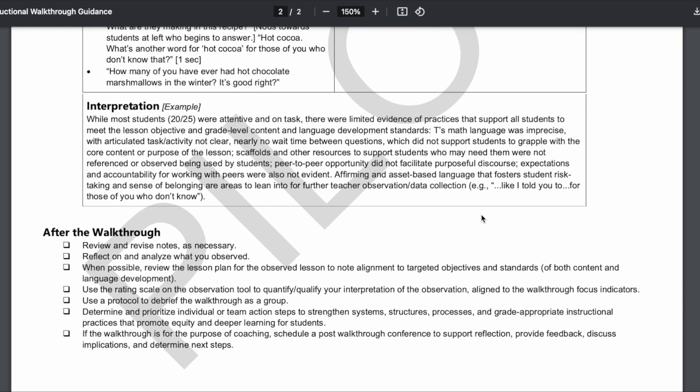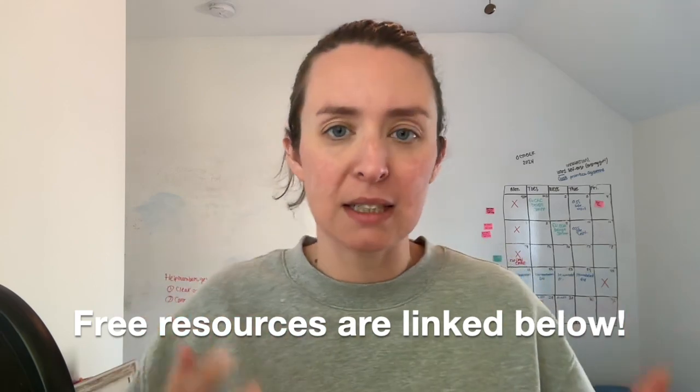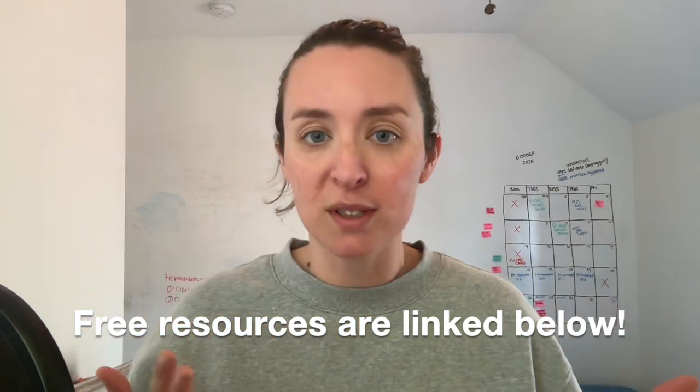After the walkthrough, there's a checklist. And then we wrap. This just gives a sense of what it could look like to give low inference notes, and also gives you the context of what you do before, during, and after. What does the whole cycle look like?